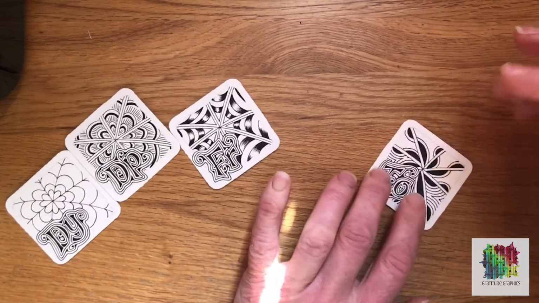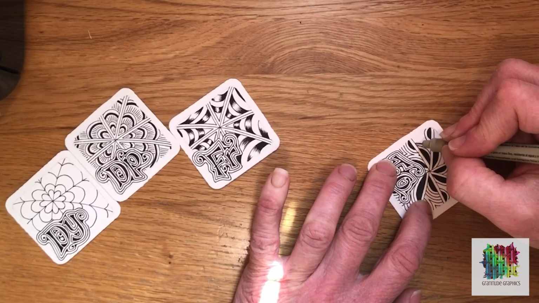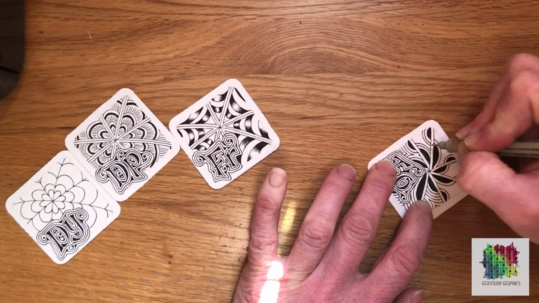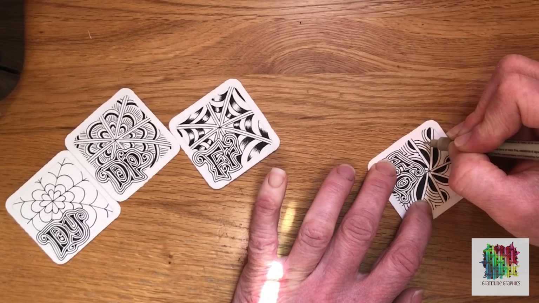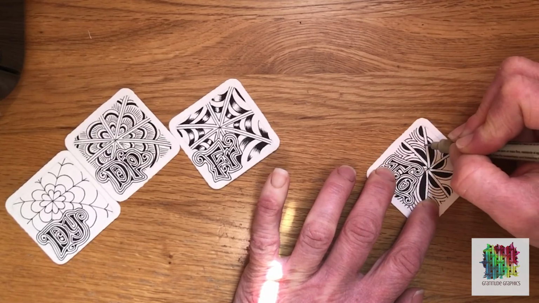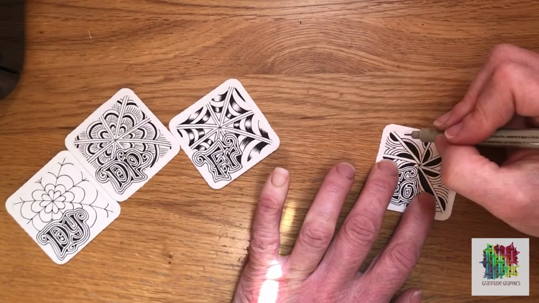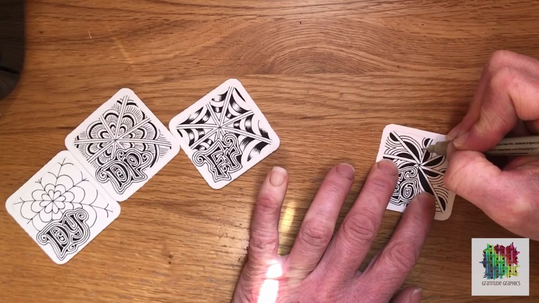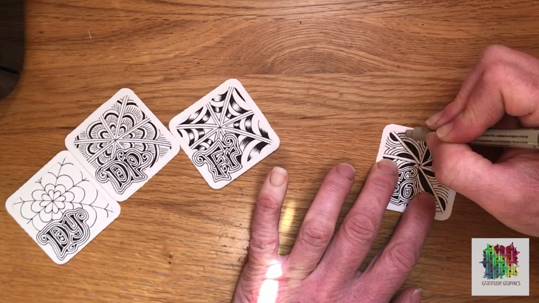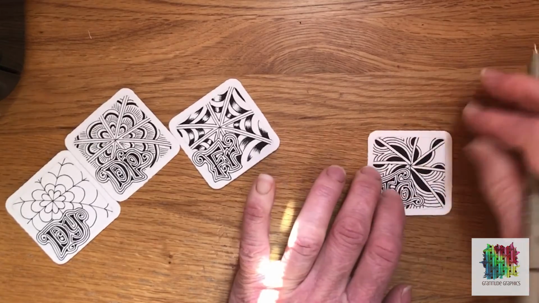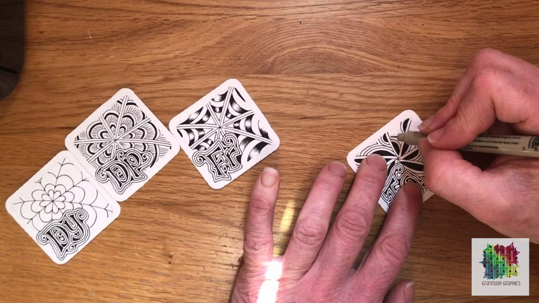So you can choose what you do here at the end. You don't have to aura at all if you don't want to. Do something else. Fill with something else. That's the fabulous thing about Zentangle.